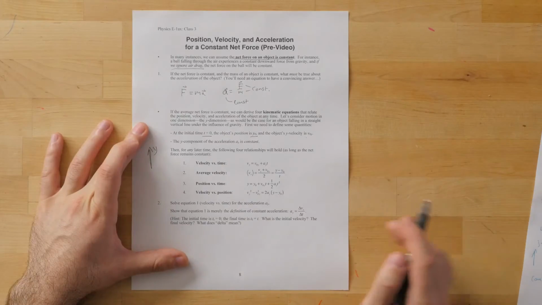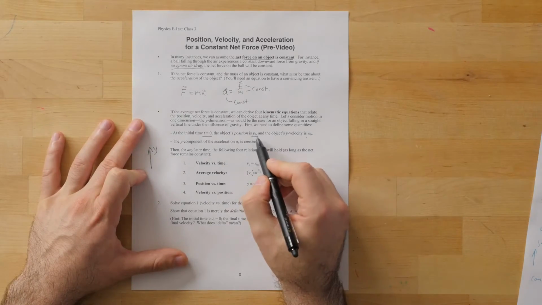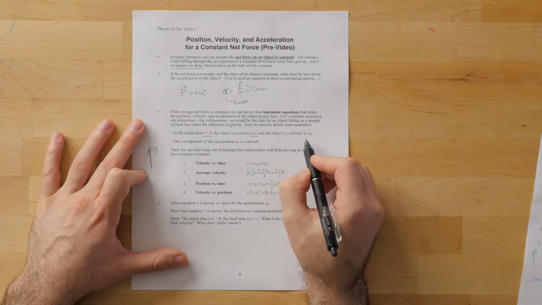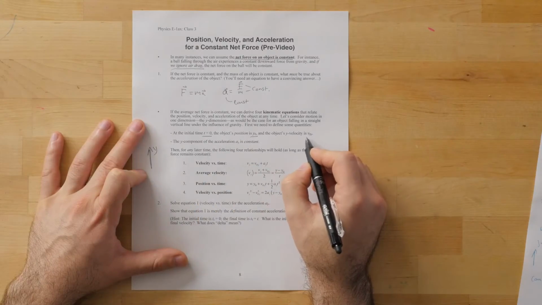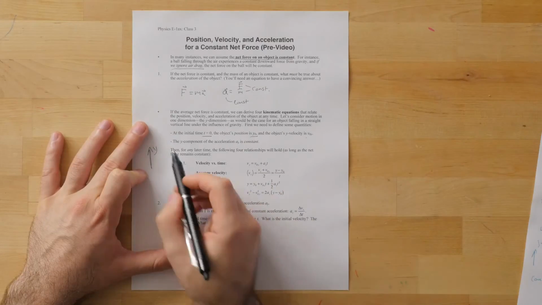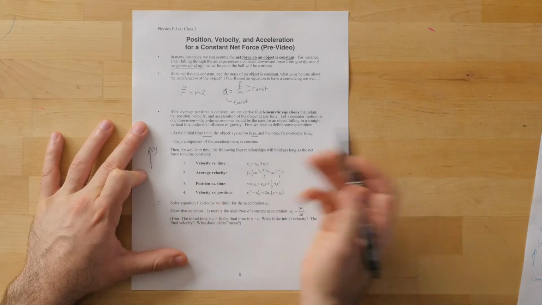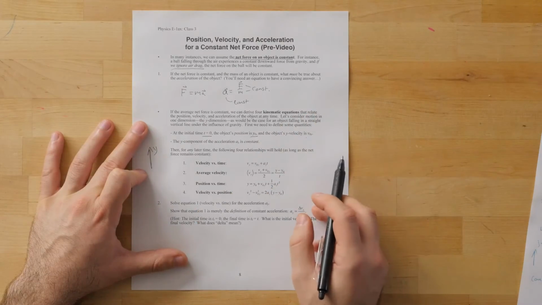We'll get to two dimensions later, but right now we'll just work in y. The y velocity at t equals 0 is going to be called v0y. Here the y component of the acceleration, ay, is constant. That's the important assumption for this special case.